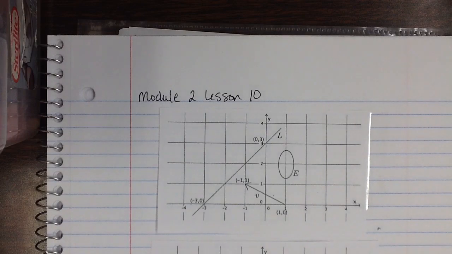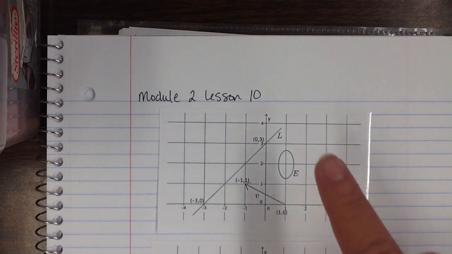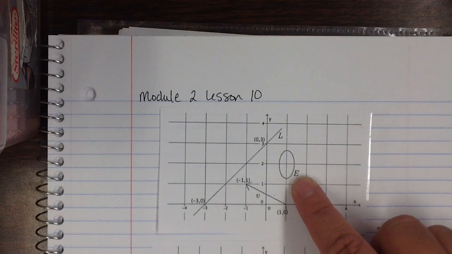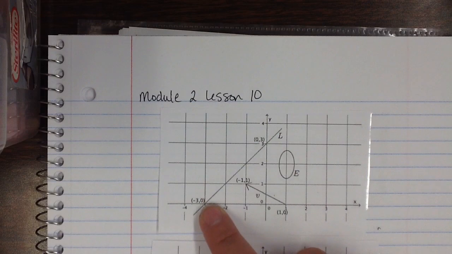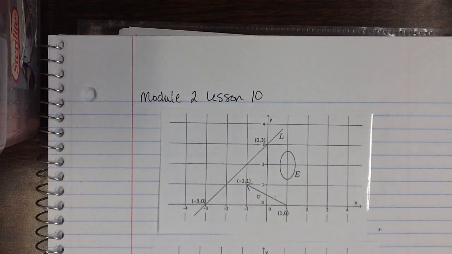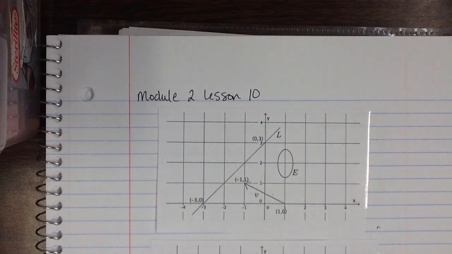Okay, so on this diagram here, we have ellipse E. That's what we call this. It's not an oval. We have vector V right here. We have line L right here. So what we're going to do is determine what a translation is, followed by rotation, followed by a reflection. And when we do this, the order in which we do transformations does matter. If we perform them out of order, we won't get what we need. So we're going to do the translation first.